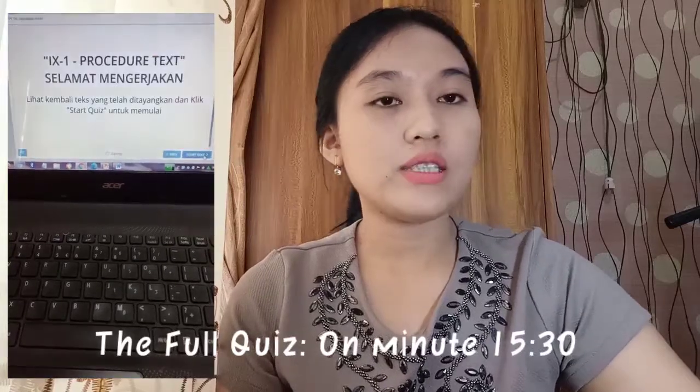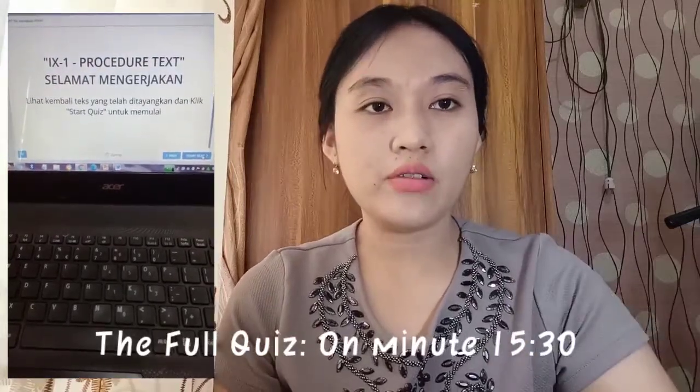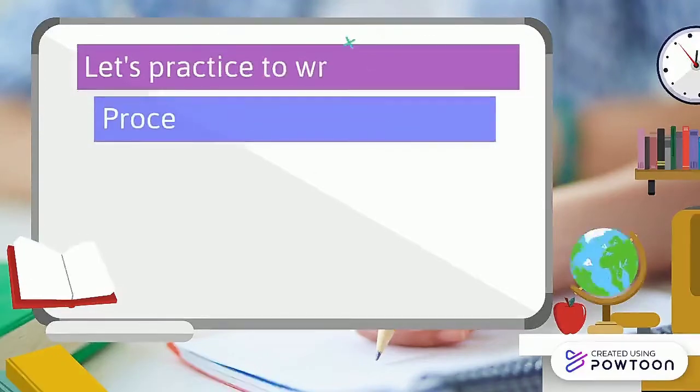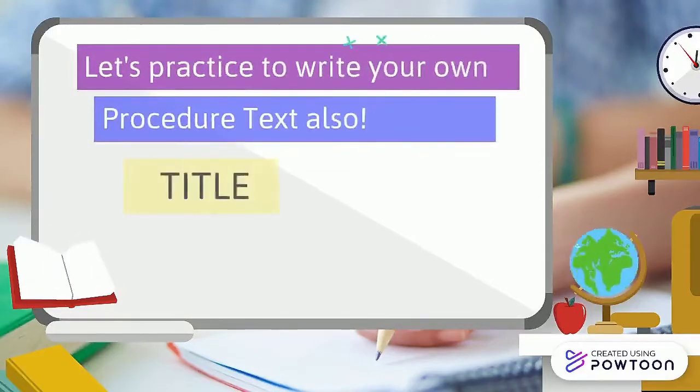Now, rearrange the jumbled sentences. With the jumbled sentences, I already sent you a quiz. There are 10 quizzes that I already sent to our Google Classroom. You can do your task through Google Classroom after this class finishes, okay? After that, let's practice writing your own procedure text.